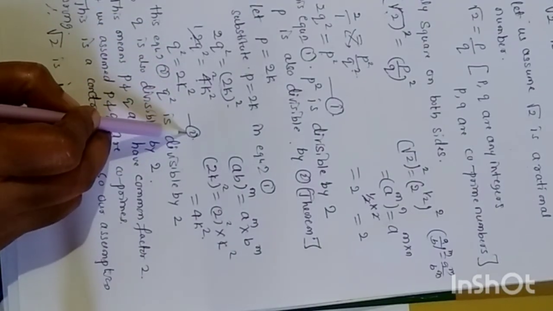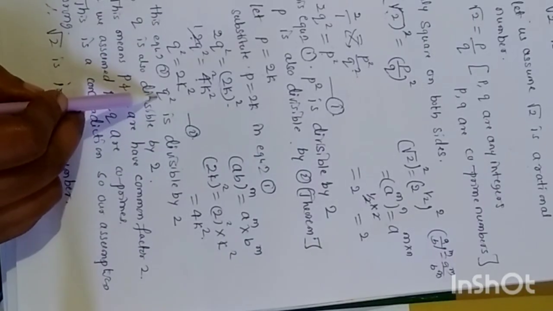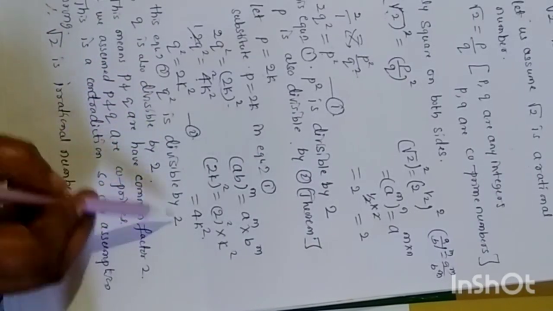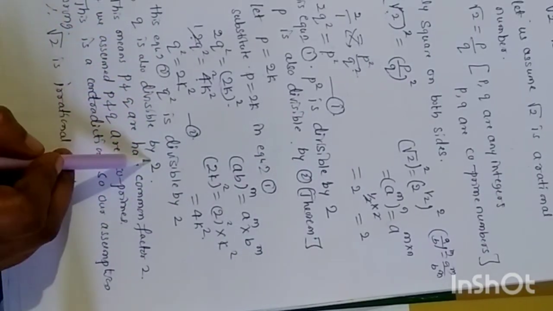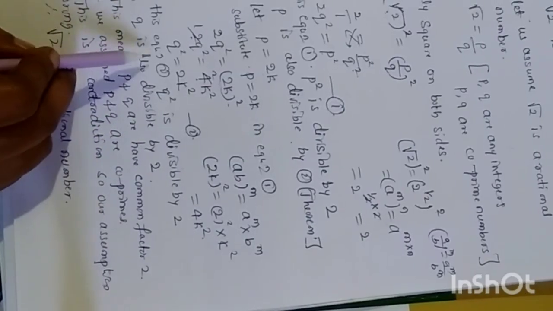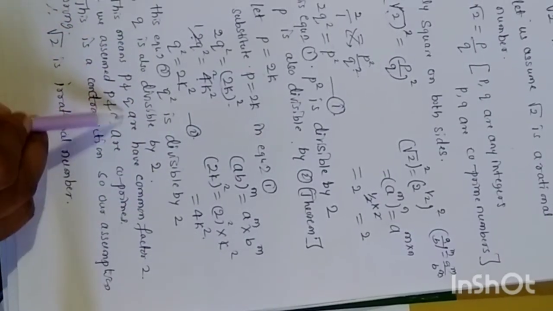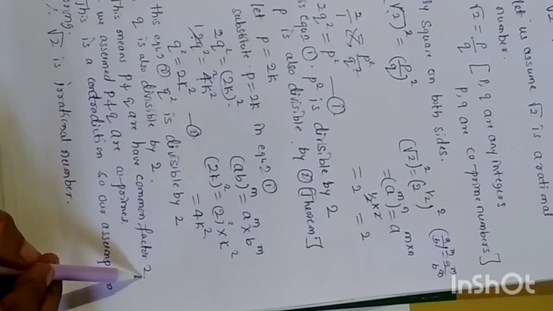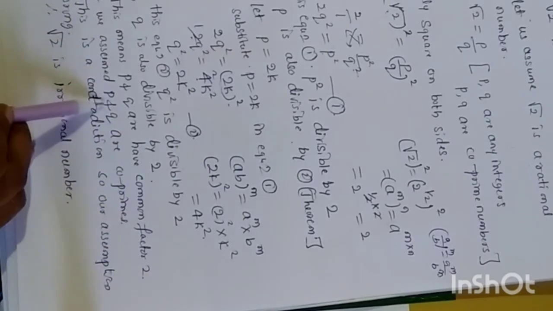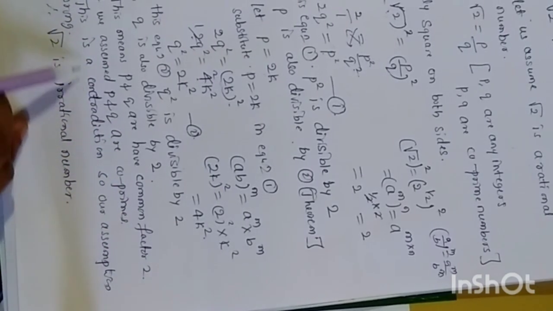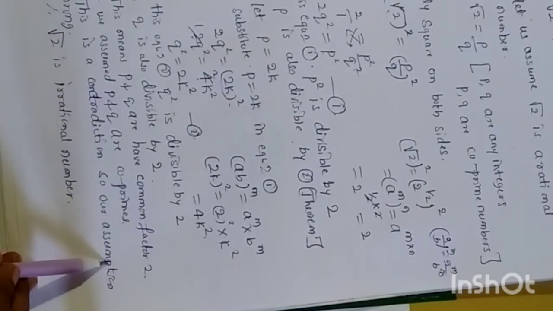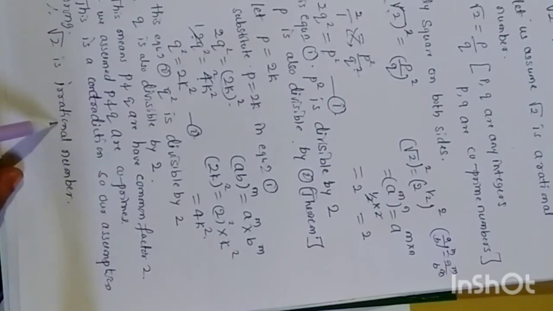From equation number 2, we get q square is divisible by 2. So q is also divisible by 2. When these two numbers p and q are divisible by 2, meaning what? p and q have a common factor 2. But we assumed p and q are co-primes. This is a contradiction. So our assumption is wrong. Root 2 is an irrational number.